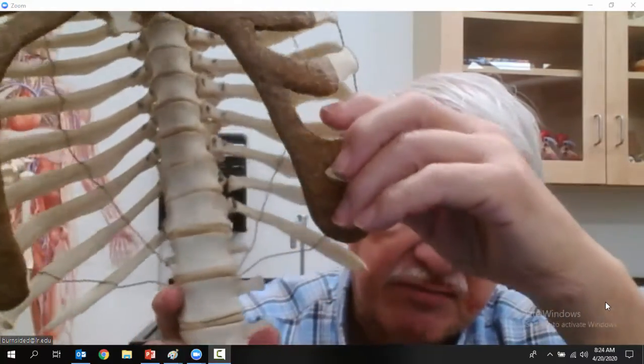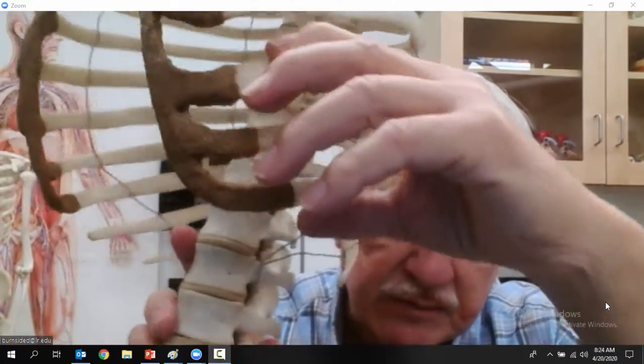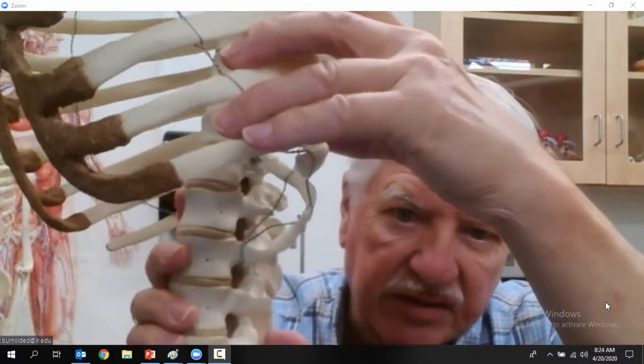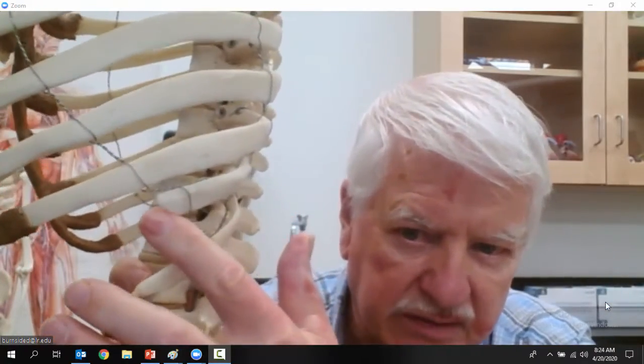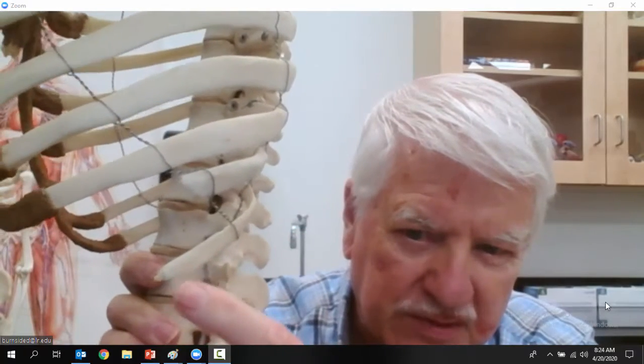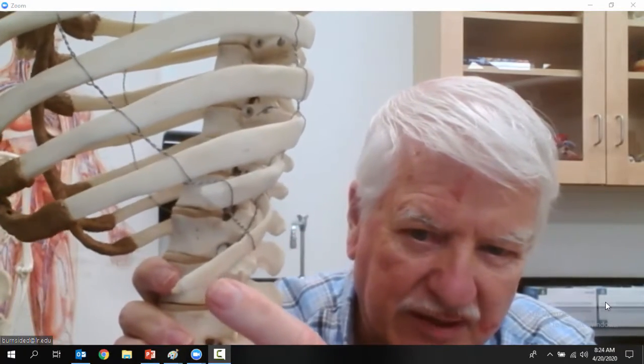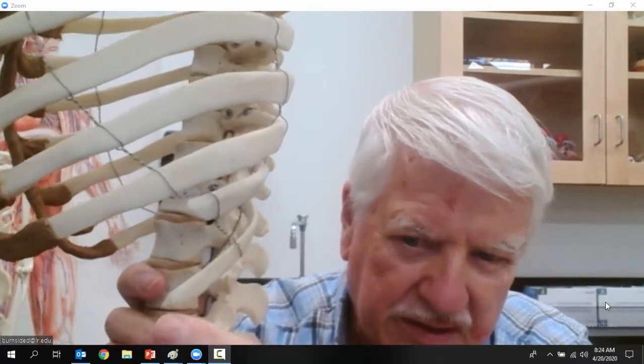And then the 11th and 12th ribs, as you can see as I bring it around here, the 11th rib has been broken off. As I say, when a lot of people handle these, things happen. And then there's the 12th rib.